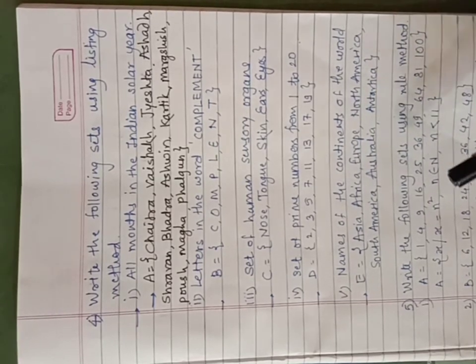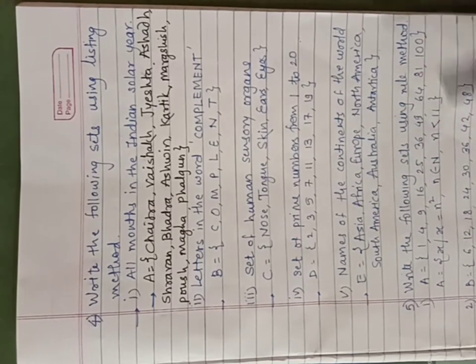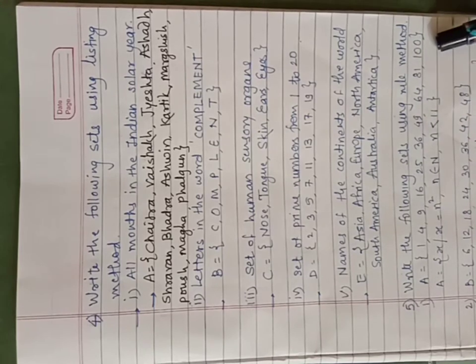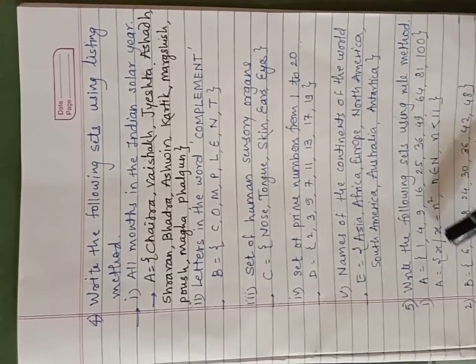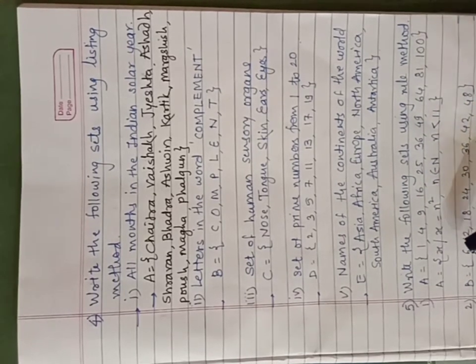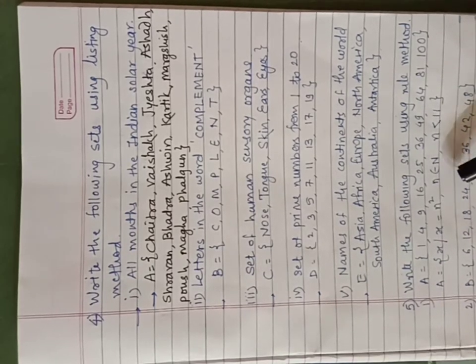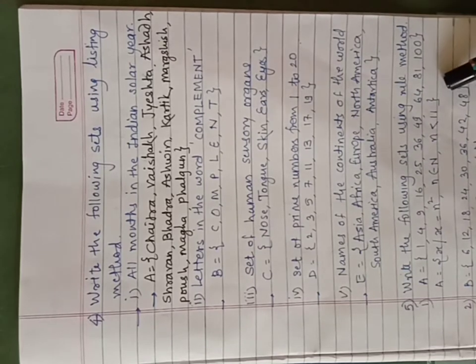Okay. Now next question, we have to write the following set using rule method. A equals to 1, 4, 9 up to 100. Now if we look at these numbers, these are squares of 1 to 10 natural numbers. So we say x such that x is equals to n square, n belongs to N and n is less than 11.